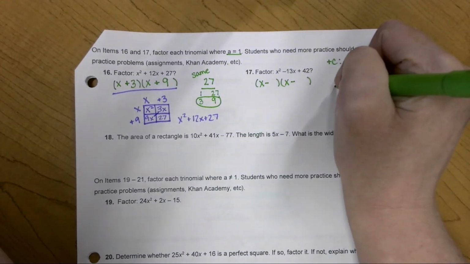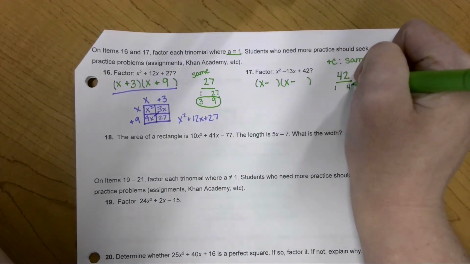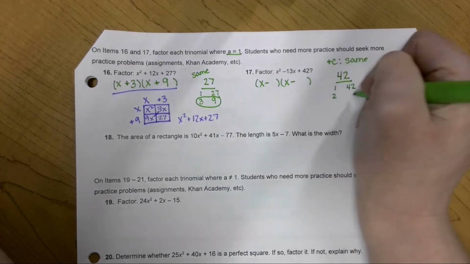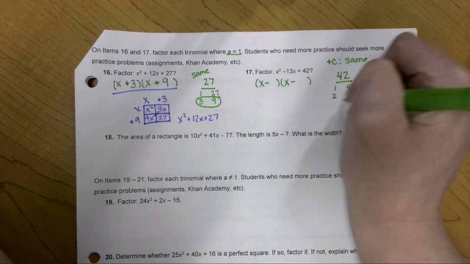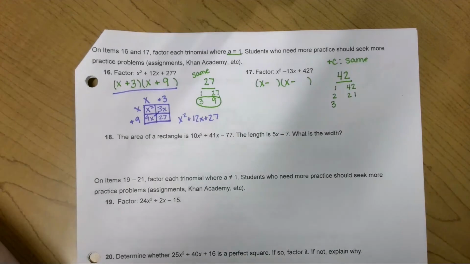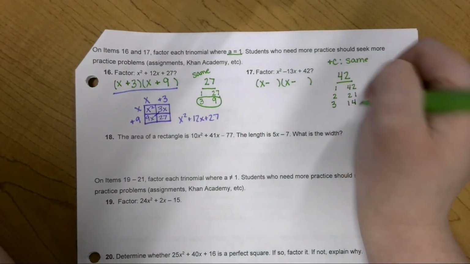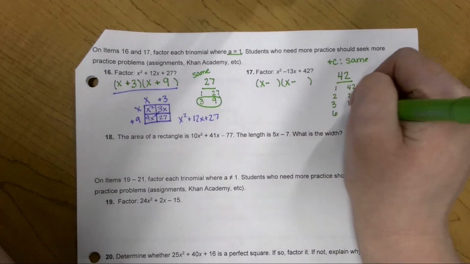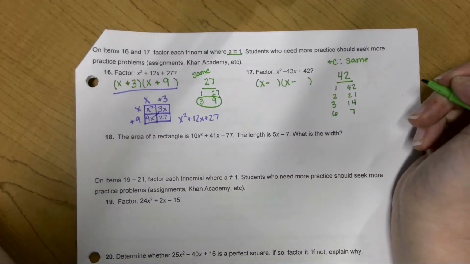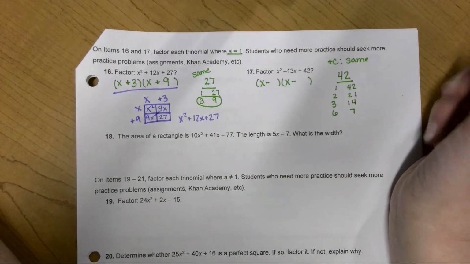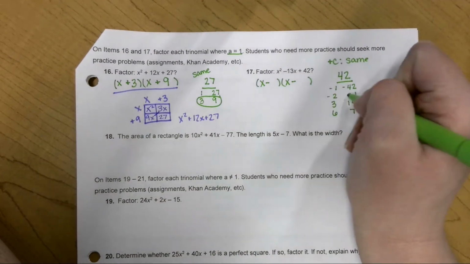Now I'm looking for factors of 42. So I know 1 and 42, 2 and 21, 3 and 14. 4 or 5 won't work, but 6 and 7 will. And that should be it. And we need these all to be negative.